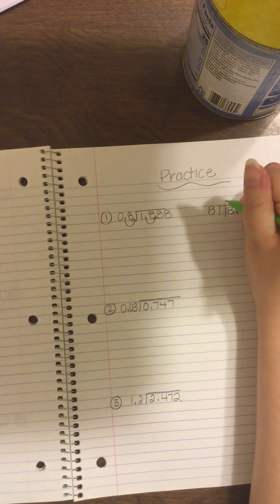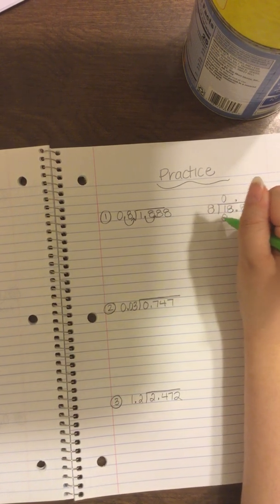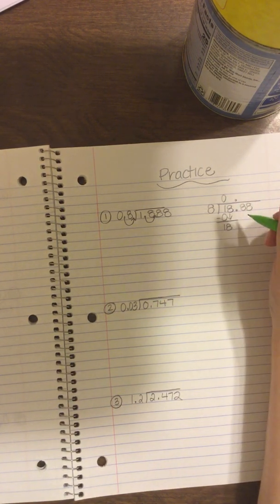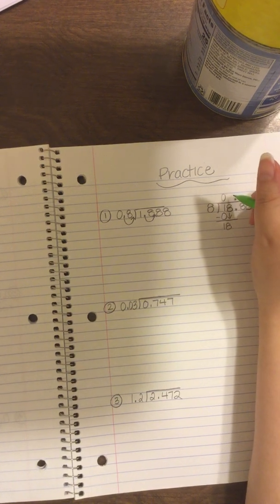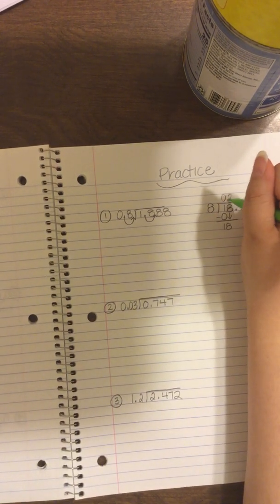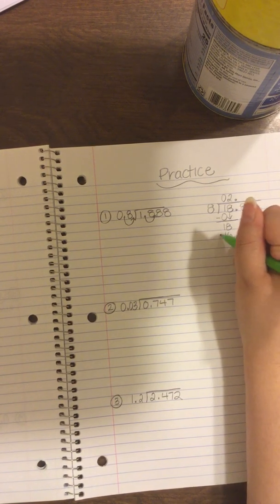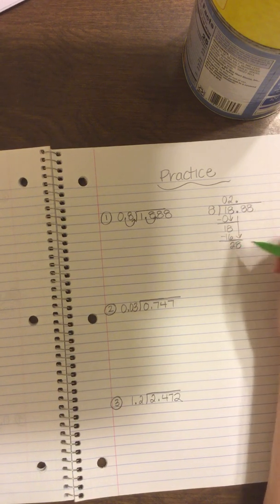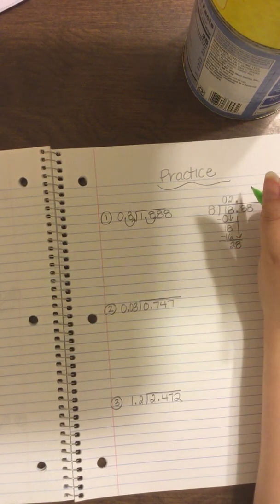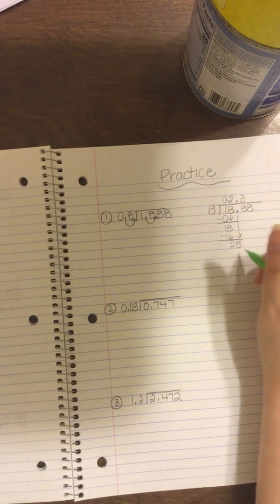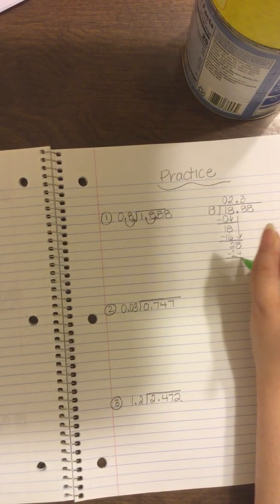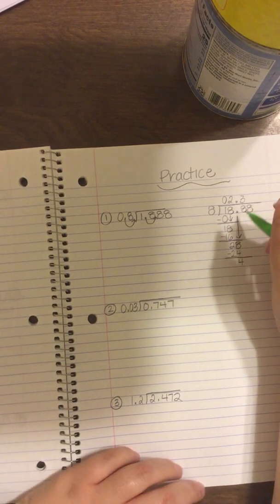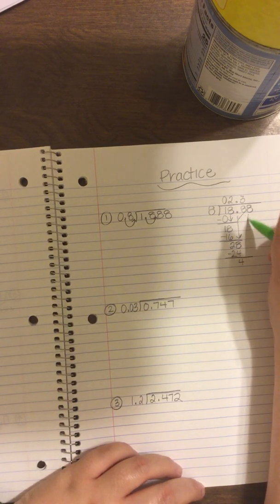Starting with the 1. 8 cannot divide into 1. 8 times 0 is 0. Subtract. I'm left with 1. Bring down the 8. 8 divides into 18 2 times. 2 times 8 is 16. I subtract, I'm left with 2. Bring down the 8. Now it's 28. 8 divides into 28 3 times. 3 times 8 is 24. I subtract, I'm left with 4. And I bring down, oh, this should have been this 8 right here. Bring down my last 8.